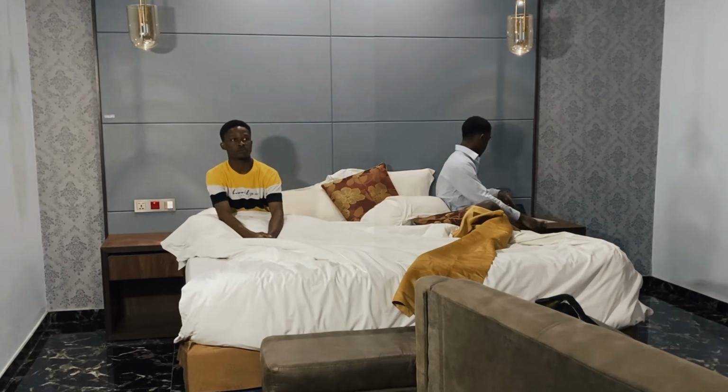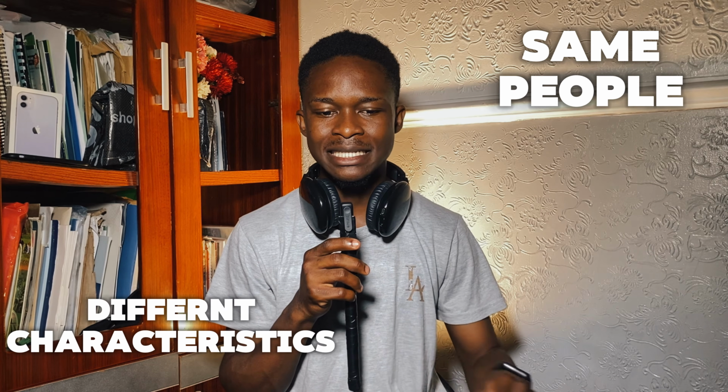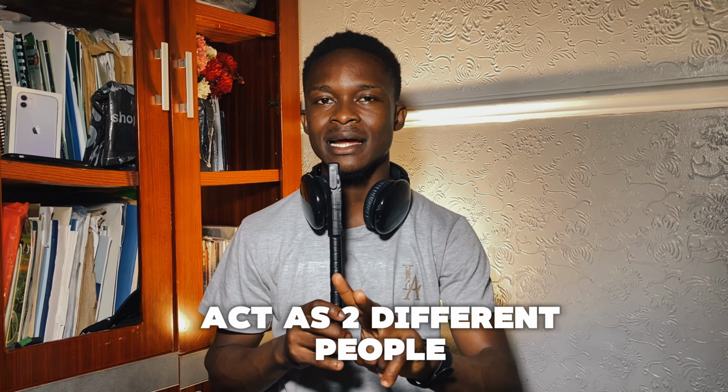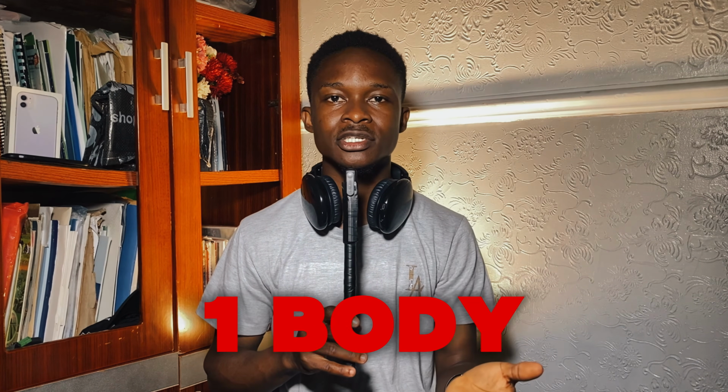But wait, let's take this instance, having identical twins. What are identical twins? These are just the same people with different accents and different ways they do things. Okay, let's put it into cloning, that is the AI cloning, or maybe the video editing style of cloning. This is where you act two different characters with one body, just the same way twins would not act the same way.